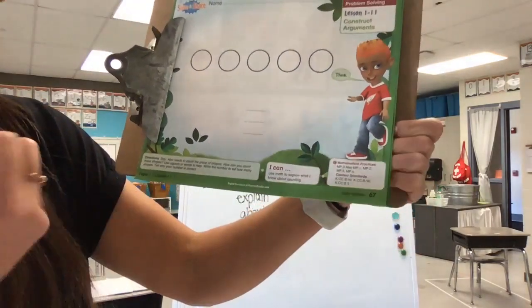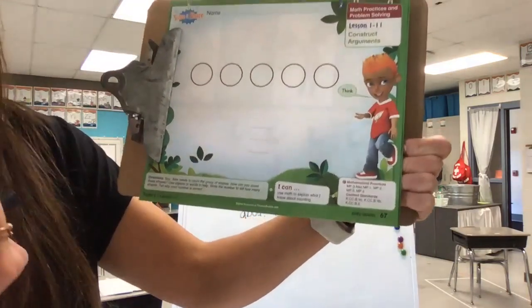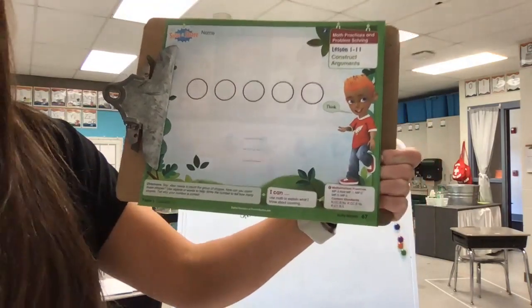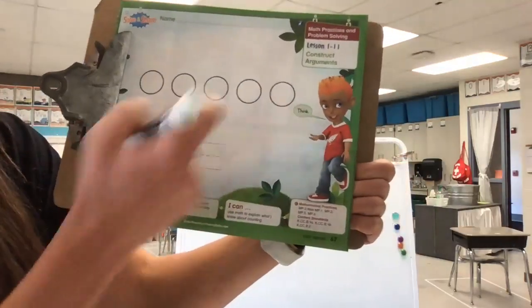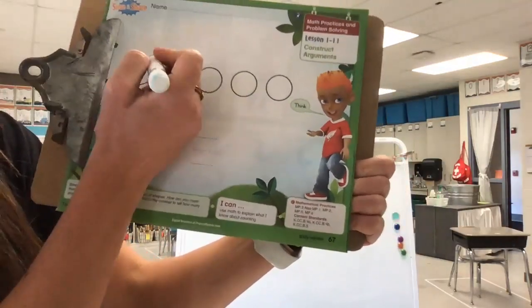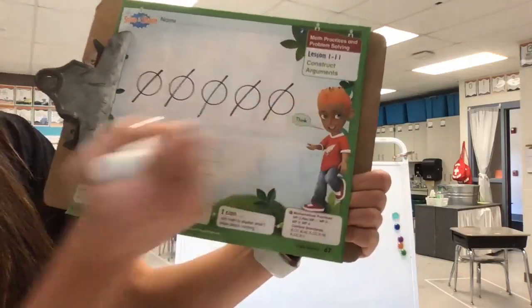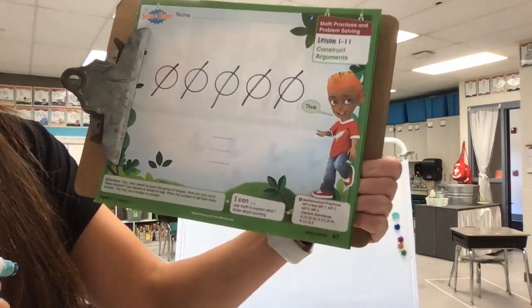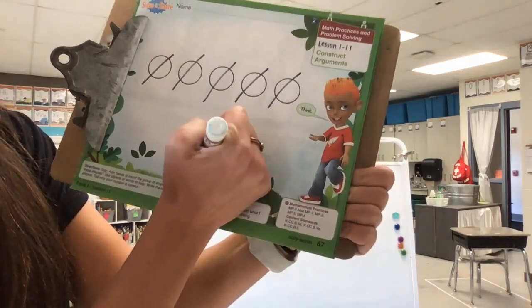It says that Alex needs to count the shapes, but how can we count those? What do we do to count how many there are? Well, one way we just said was counting and marking out. So let's take our pencils and count and mark out as we go across the row. Ready? 1, 2, 3, 4, 5. How many circles does Alex have? 5. Very good. Let's write the number 5 on the line.